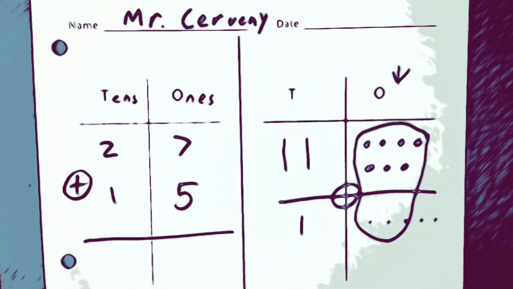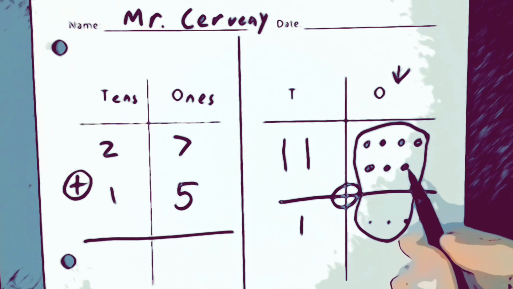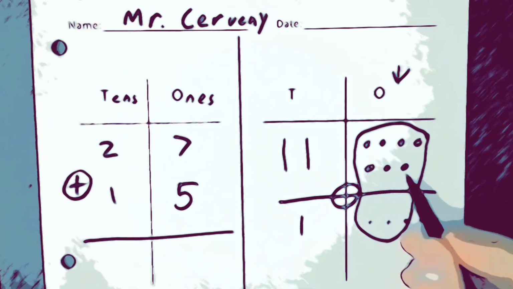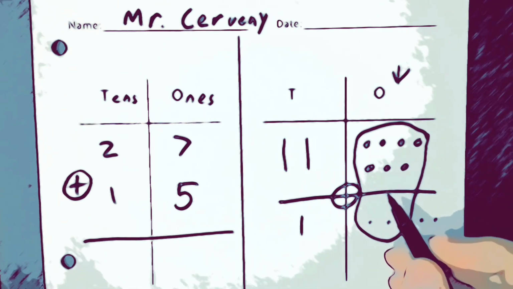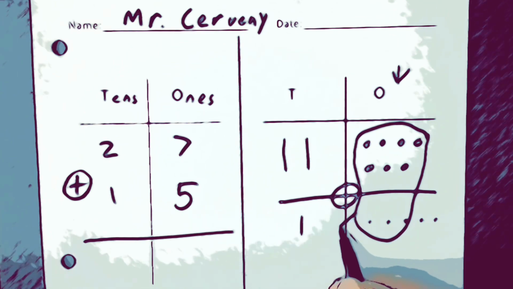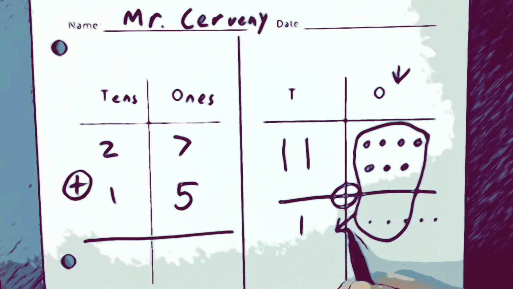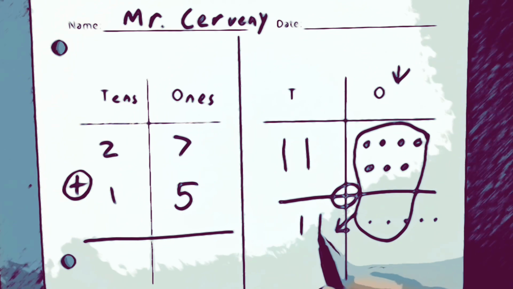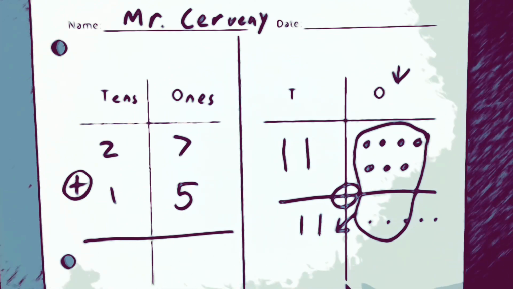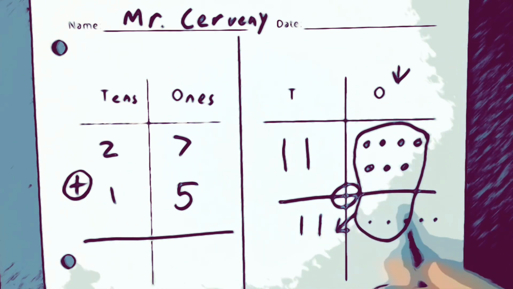But wait, just because we circled it doesn't mean that we're just showing that this means 10. So now we're going to draw an arrow over to the other side and put our 10 stick right there. So we have our extra 10 stick that we composed these 10 ones into.